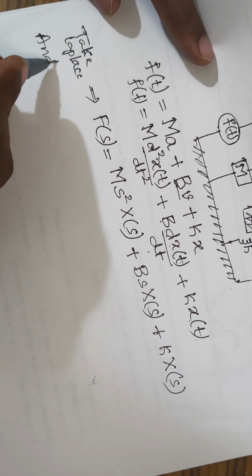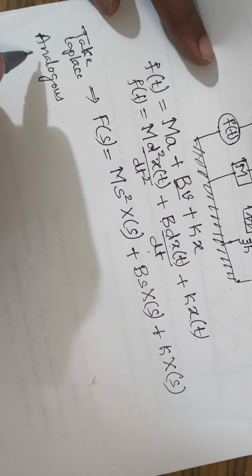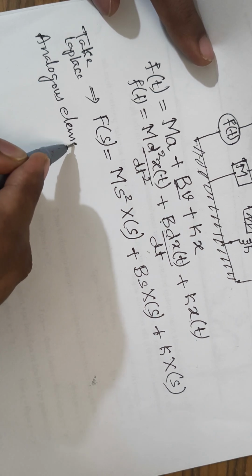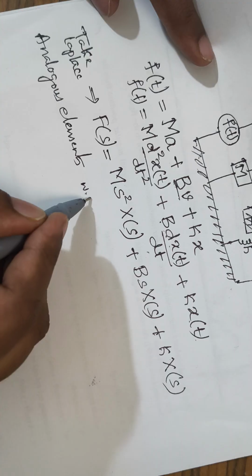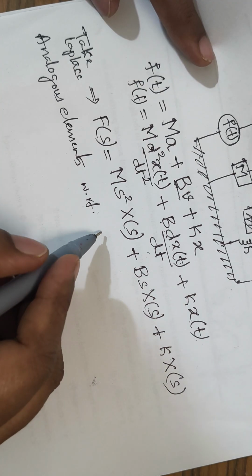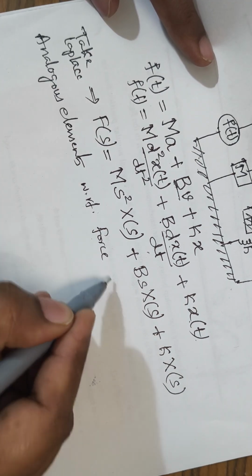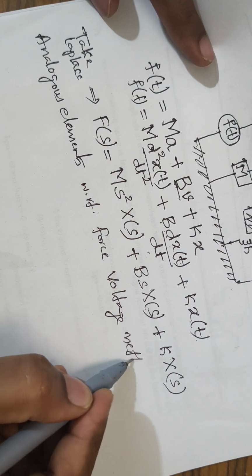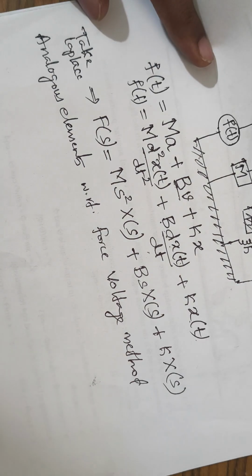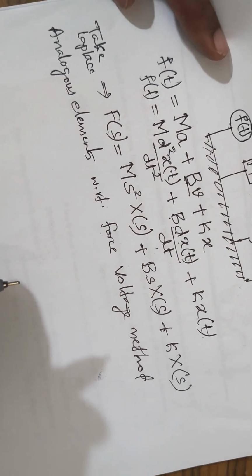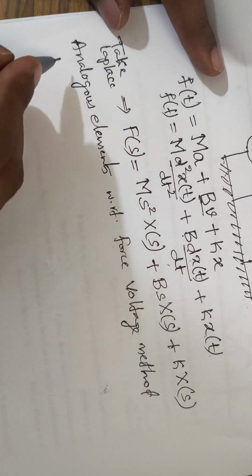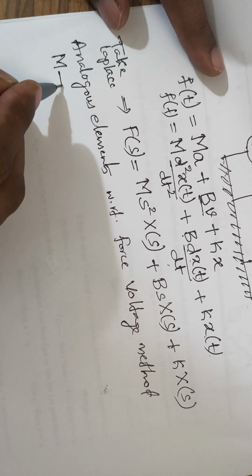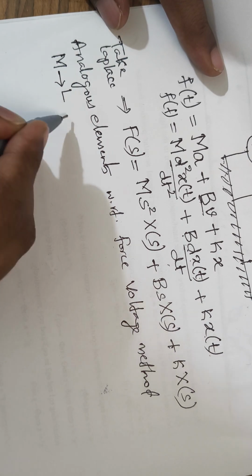So we will list the analogous elements with respect to the force voltage method. Okay, so when you write this, first is the mass, it is analogous to the inductance.